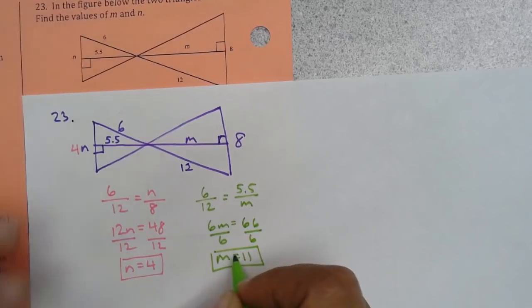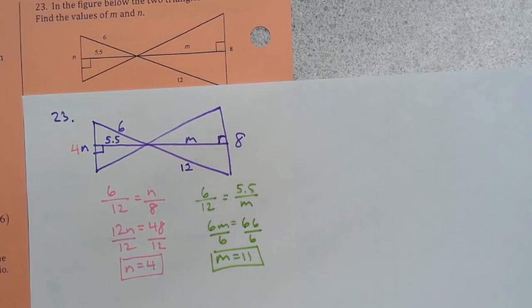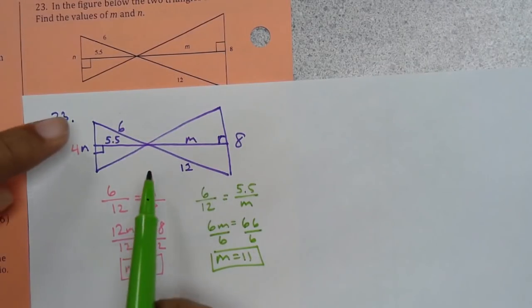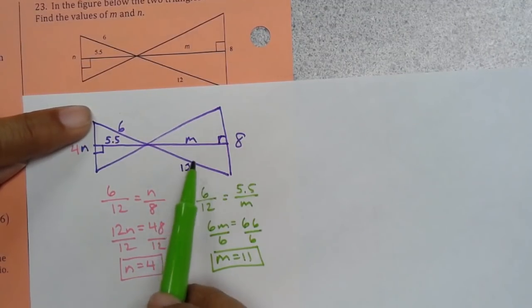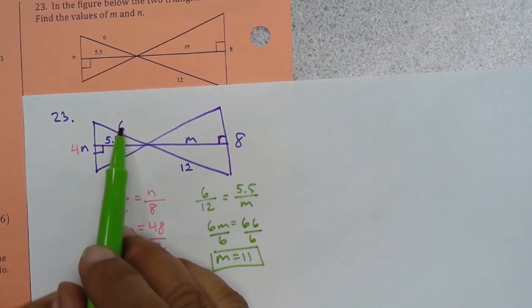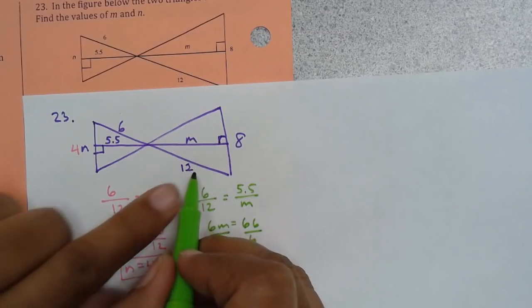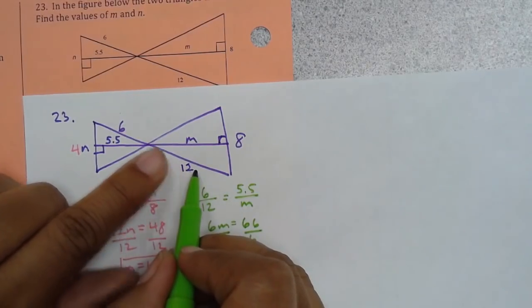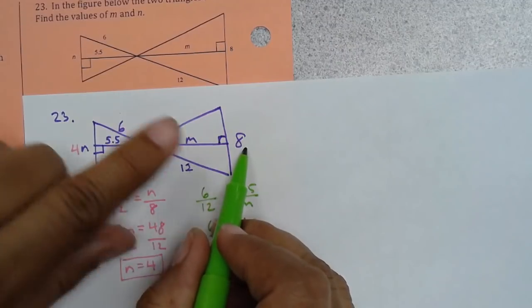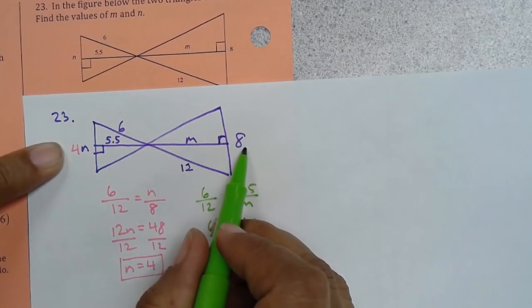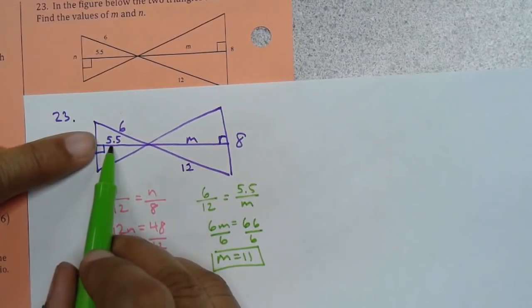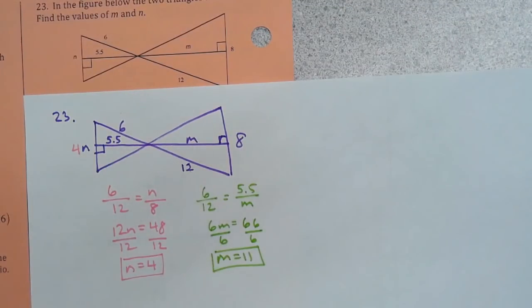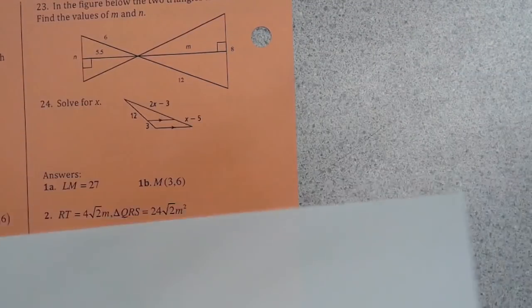Now I know I went through this whole thing, but for me, I noticed that if these are similar and it goes from 6 to 12, it just doubled in size, right? Or you could say 12 is half its size. So if it goes from 12, half is 6, 8, half of that is 4. That should make sense. And if you go from 6 doubling to 12, doubling 5.5 to M makes 11. So that's another way you can look at it. All right, and the last one.